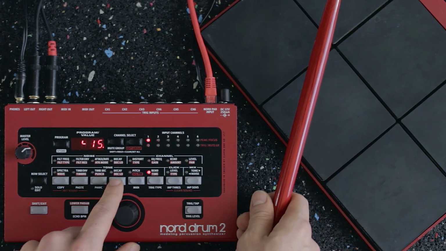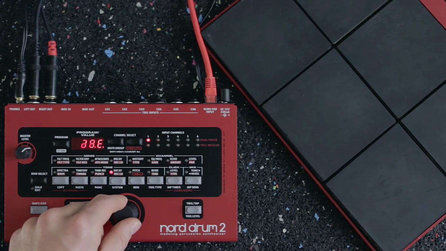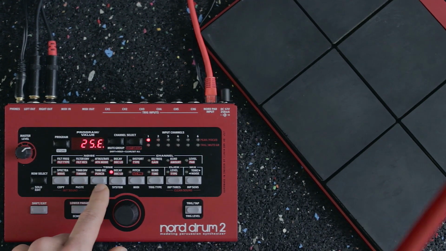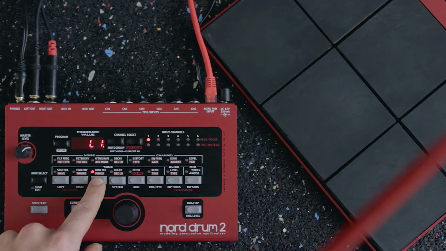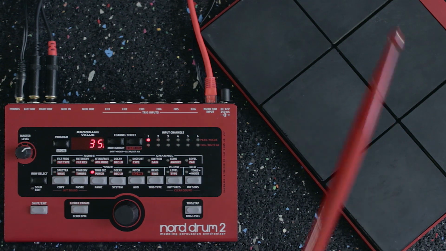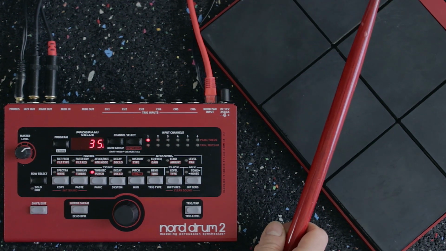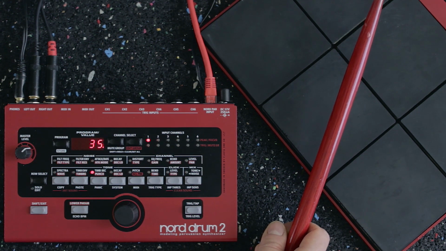Increase the decay to 25 to add a bit of rumble. Add a bit of punch by setting the punch parameter to L1. So that's the basic way to make a kick drum with almost any waveform, but the D waveforms in particular allow for a bit more fine tuning.